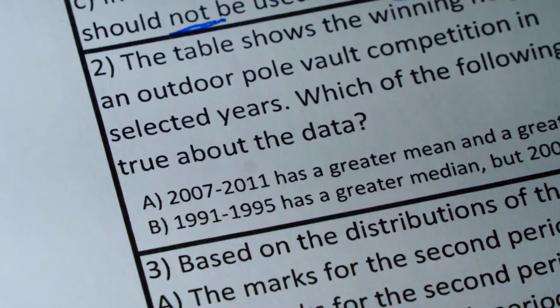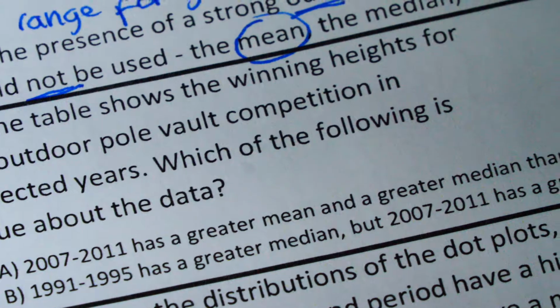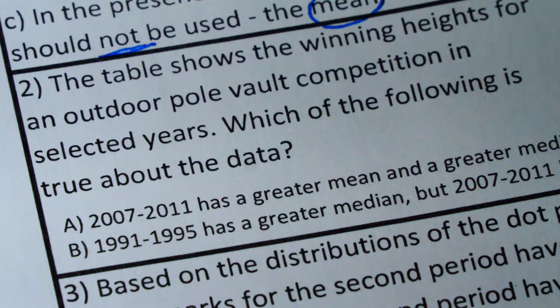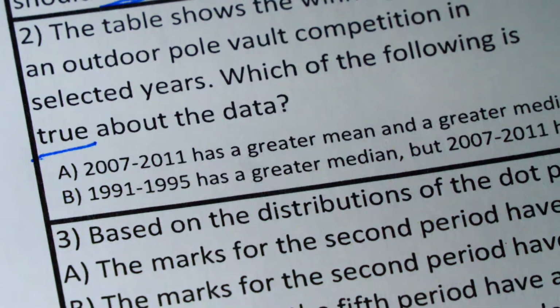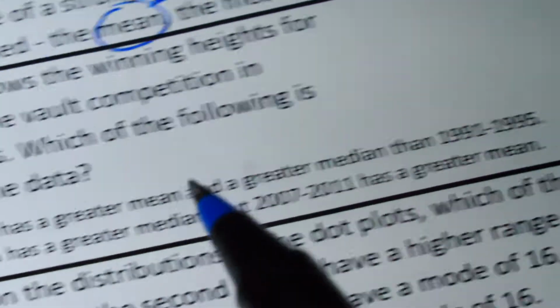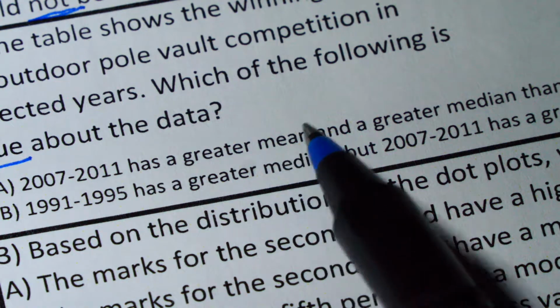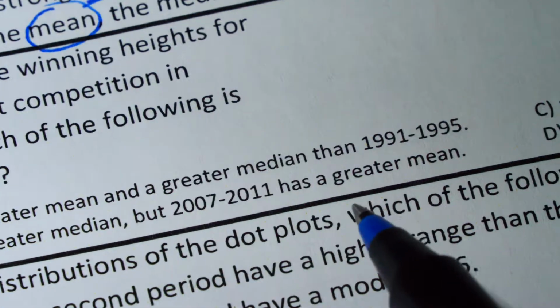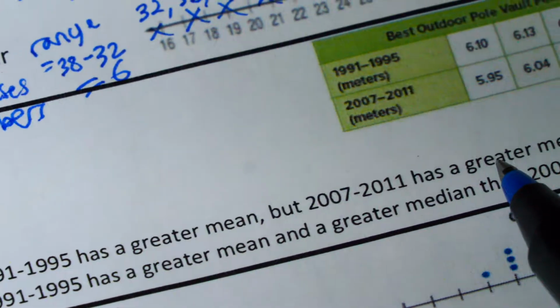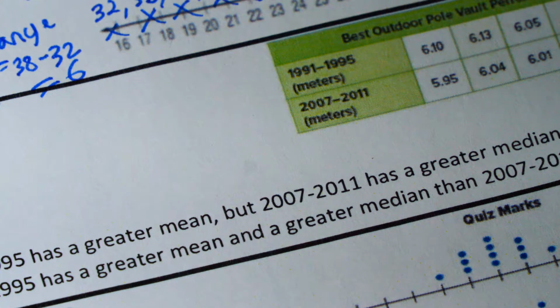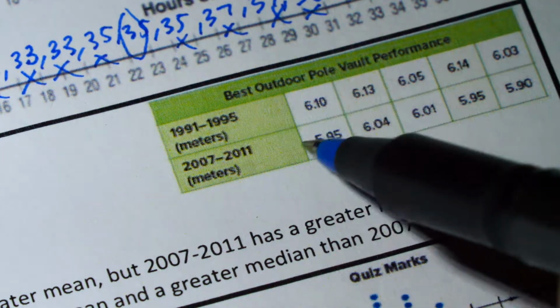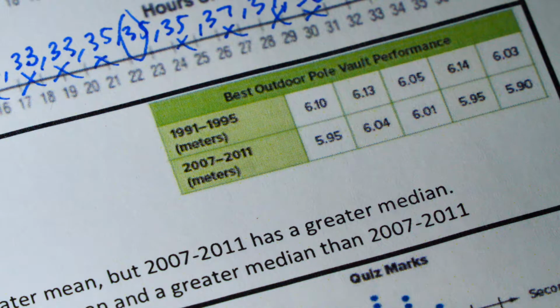Okay. Question 2. The table shows the winning heights for an outdoor pole vault competition in the selected years. Which of the following is true about the data? Okay. So if we look at the different answers, we are looking at the mean and the median. So we have to find the mean and the median of both of these sets of data. Okay, so let's do the median first.